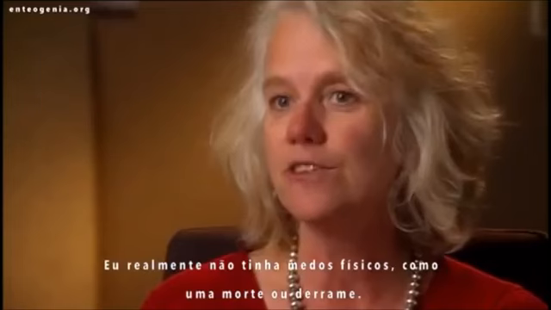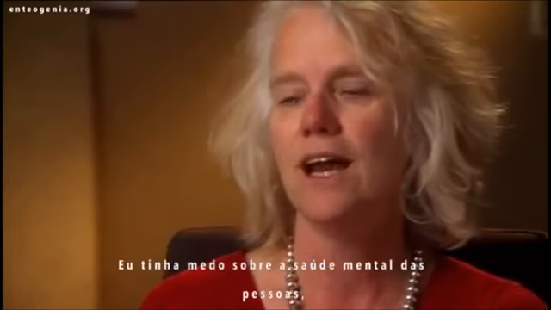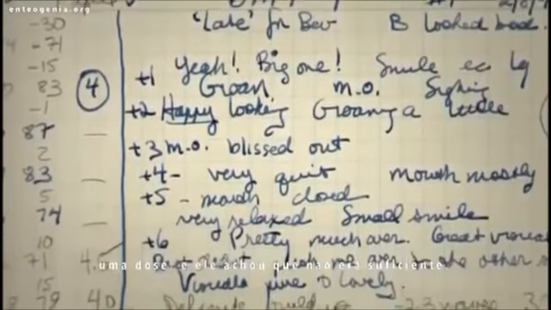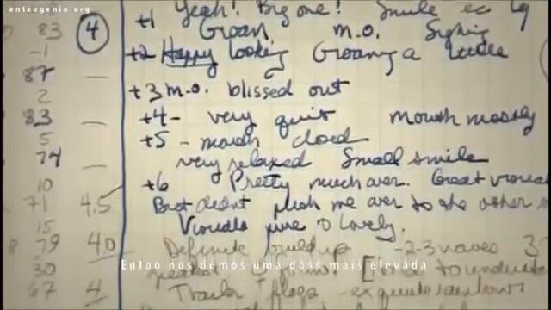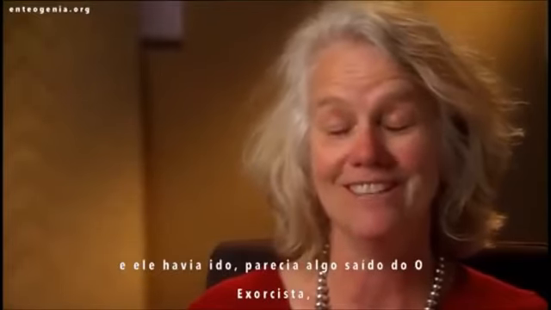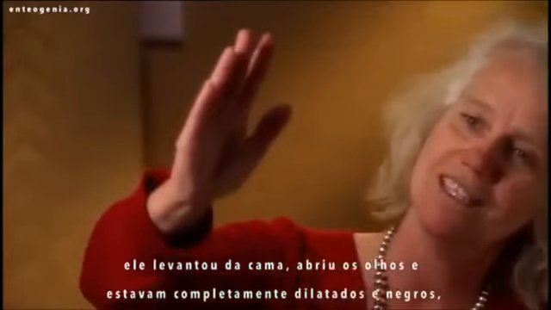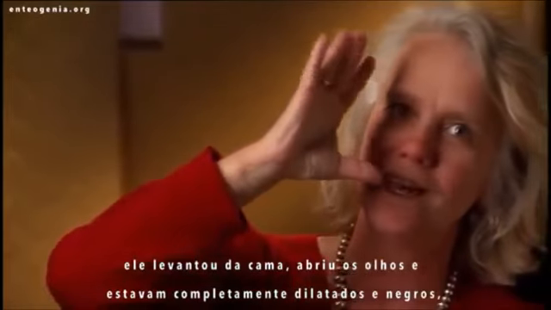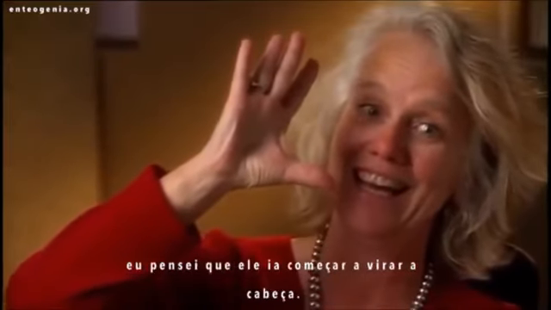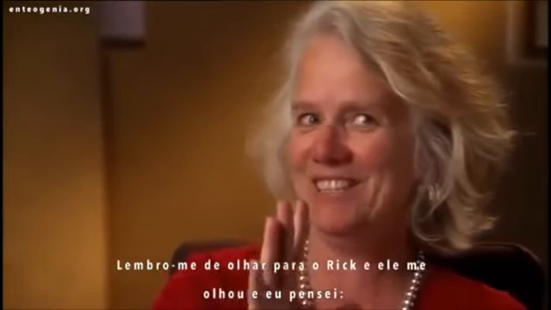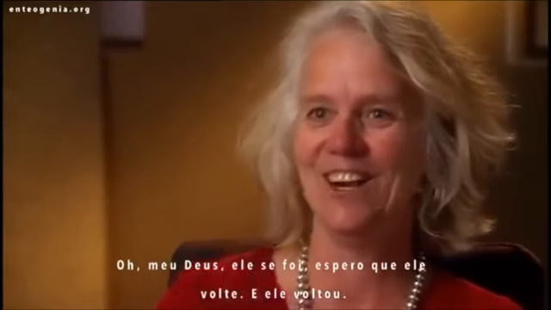So I didn't really have physical fears so much that they would die or have a stroke. I did have some fears about people's mental health, especially with some of the higher doses. We gave one gentleman who had a lot of experience with the drug one dose, and he didn't think it took him far enough. So then we gave him a higher dose, and he was gone. He was really gone. It reminded me of something from The Exorcist. He just, boom, sat bolt up in the bed, and his eyes opened up, and they were completely dilated and black. And I almost thought he was going to turn his head completely around. And I remember looking at Rick, and Rick looked at me, and I thought, oh my God, he's gone. I hope he comes back.